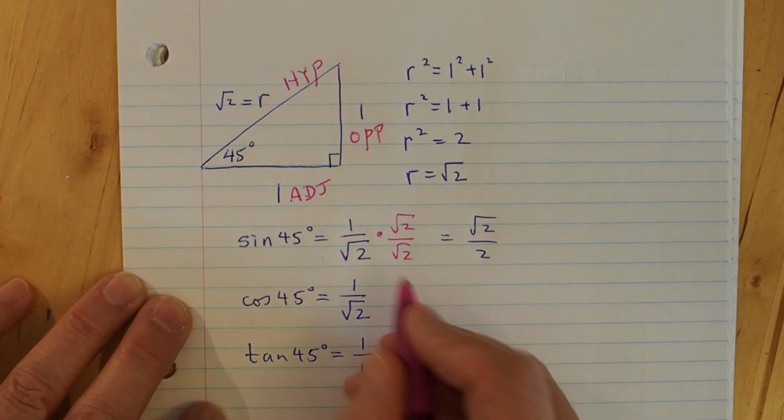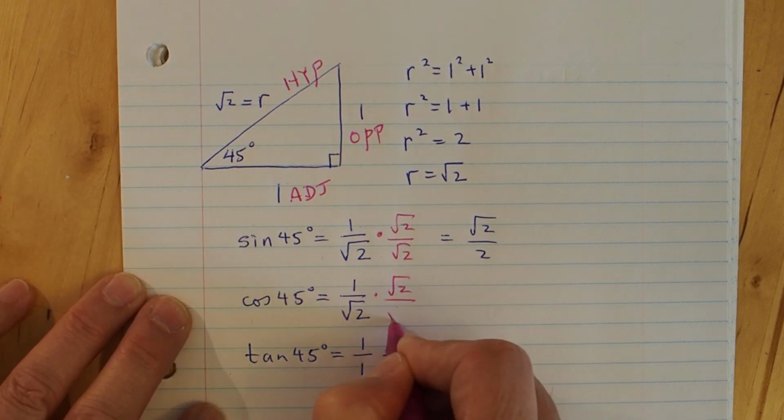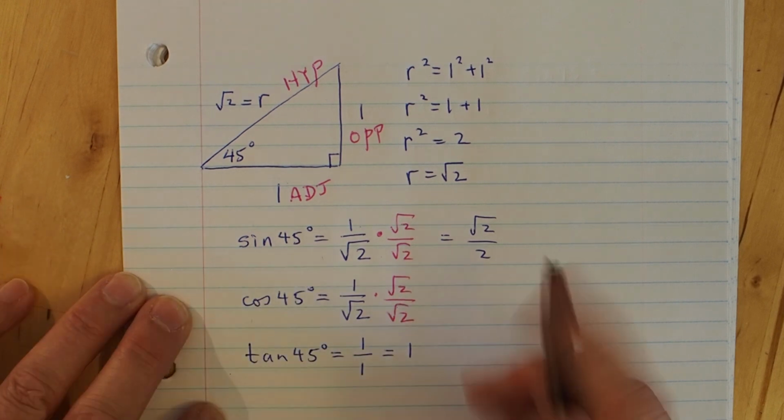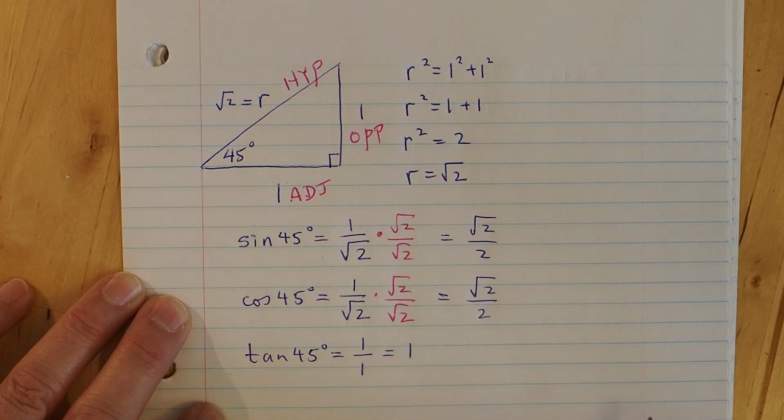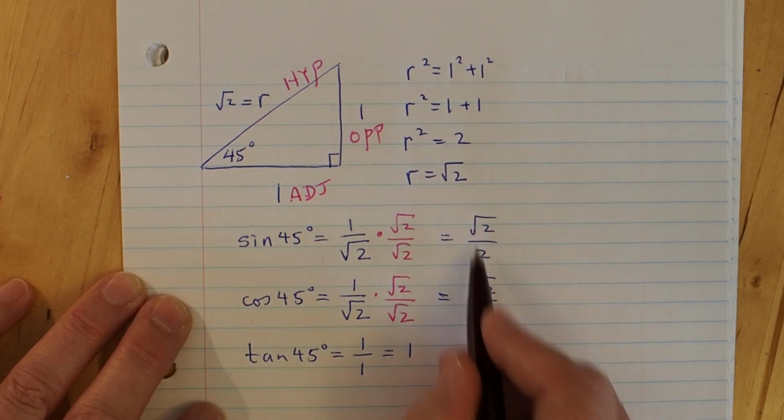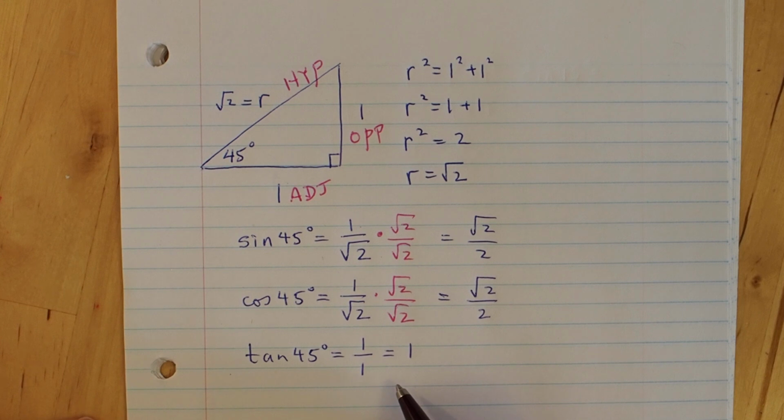Same thing for this one. Multiply top and bottom by root 2. And for the cos of 45, you get this alternative version, root 2 over 2. And tan 45 is just 1. So these values have to be memorized by you.